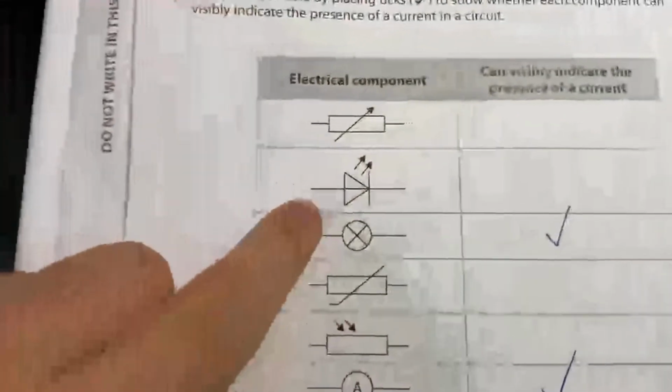Okay, so from what ChatGPT said, this one here is an LED light. So yeah, okay. Moving on to the next question.